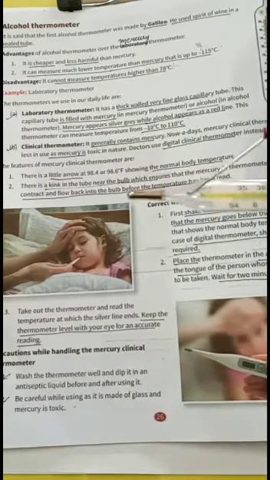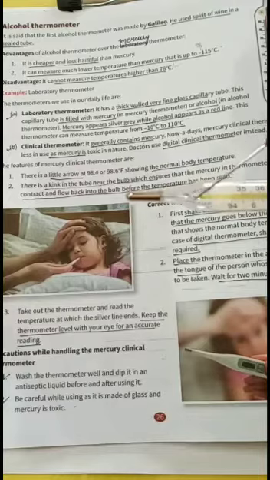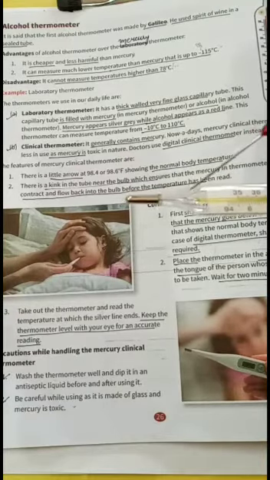This is 94, 96, 98.4 degrees Fahrenheit. This is where the normal body temperature lies. There is a small kink near the bulb in this area. This kink is for the purpose that the mercury does not contract on its own or fall back into the bulb before the temperature is noted. These are the two important features of mercury thermometer.